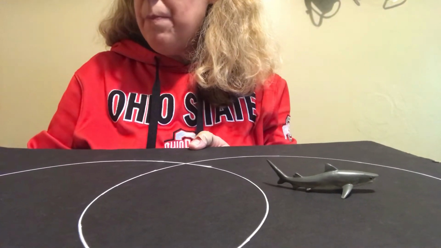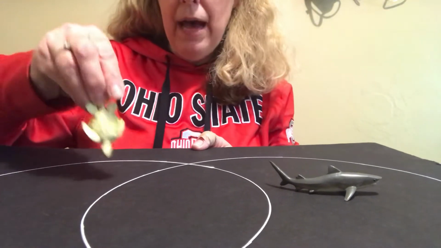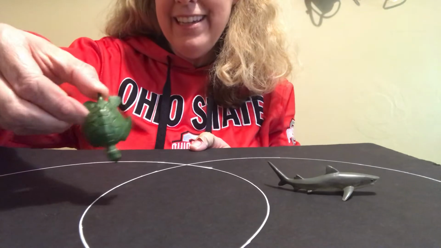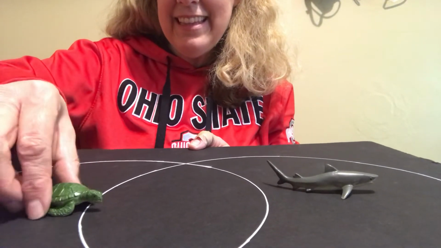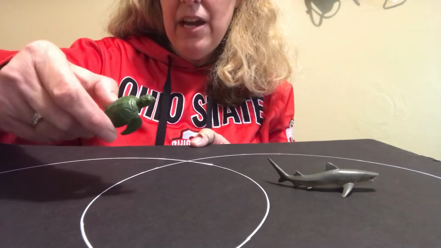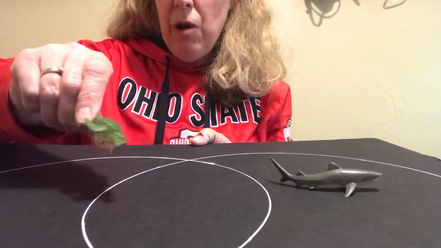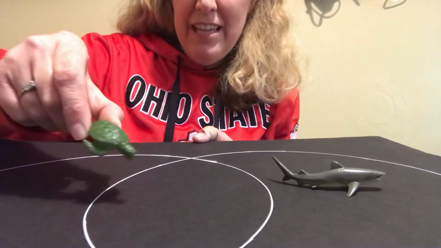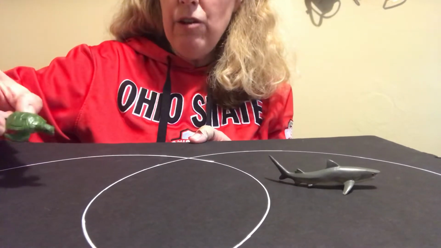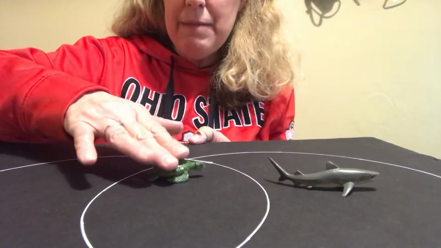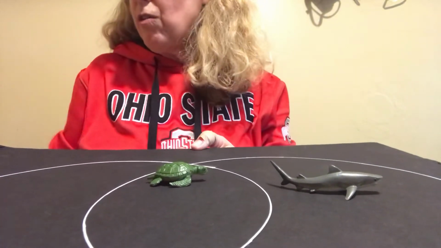Okay, what about, let's see, what about a sea turtle? A sea turtle. Okay, sea turtles mostly swim, but they are able to walk a little bit. They walk up onto the beach and lay their eggs. So since they can swim and walk, we're going to put them in this middle part. They swim and walk, so they're part of both circles.